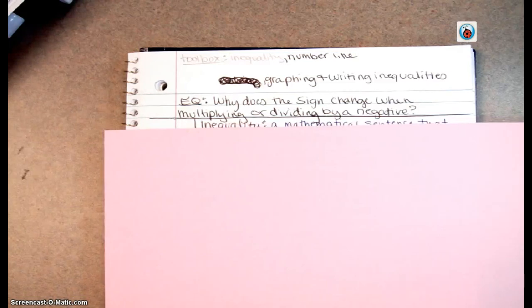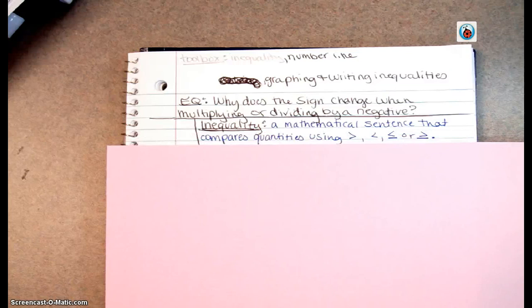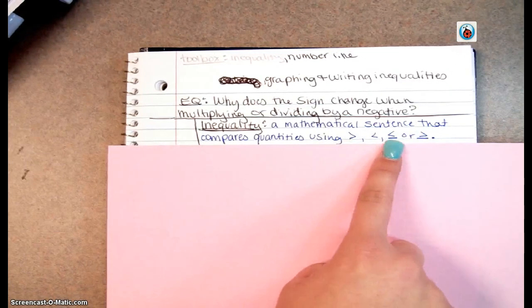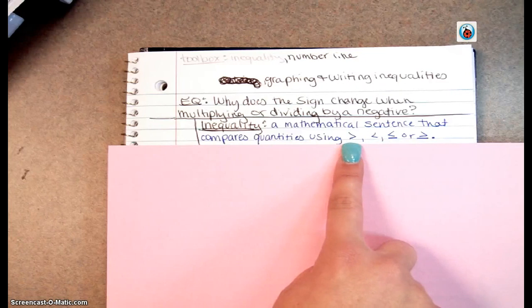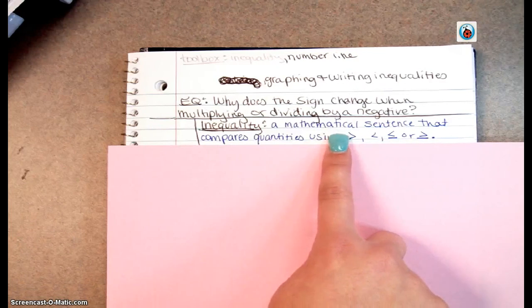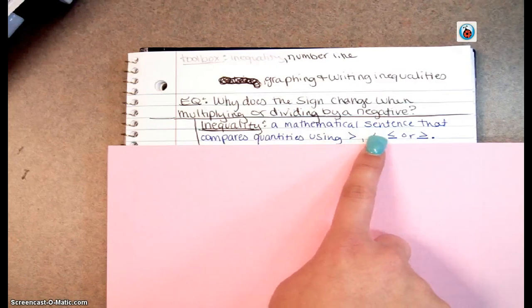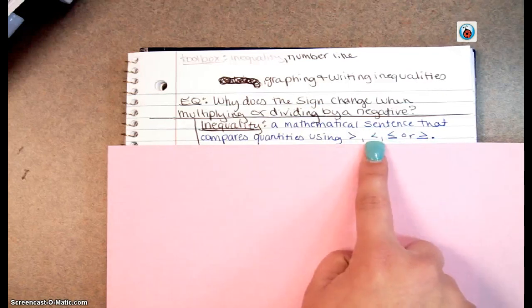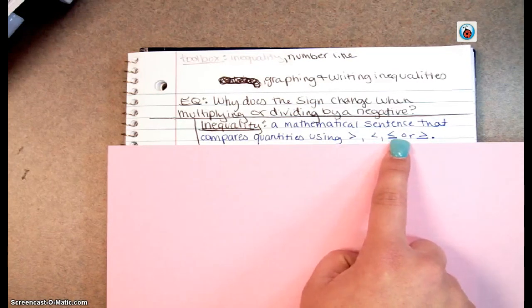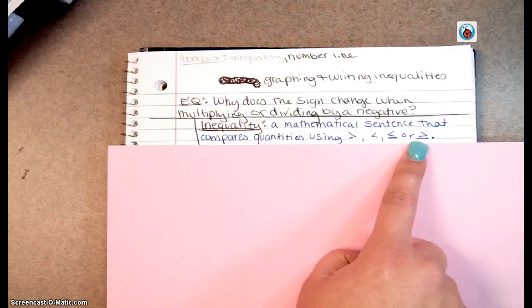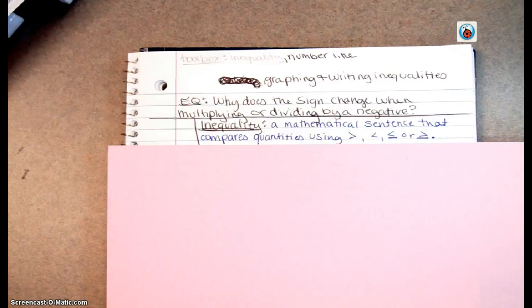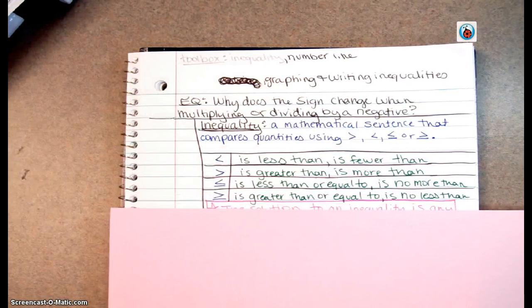Alright, here we go. Go ahead and write this definition down. It says inequalities. An inequality is a mathematical sentence that compares quantities using greater than, less than, less than or equal to, or greater than or equal to. That's what these symbols mean. Okay, so this one means greater than. So that means if there's a number on this side of it, this number is greater than whatever's on the other side, okay? This one's less than. This is less than or equal to. This bar underneath it represents equal to. And then greater than or equal to, okay? Go ahead and copy this down real quick.